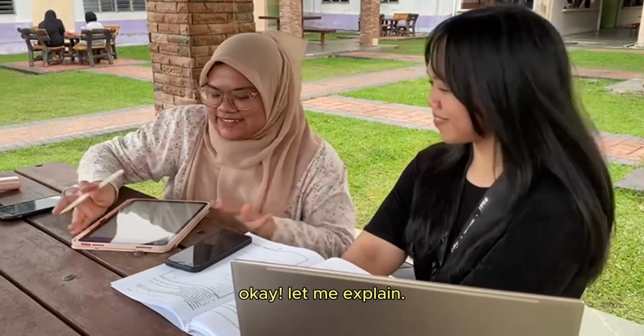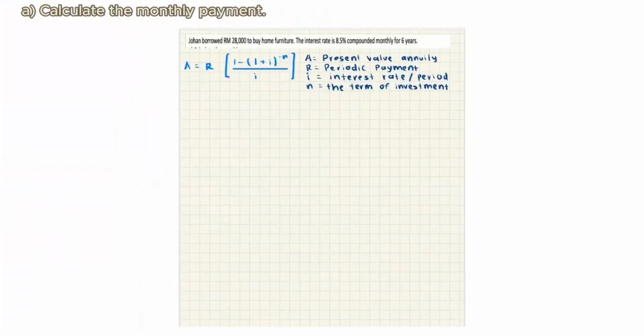Okay, let me explain. Since Uncle Johan borrowed 28,000 to buy home furniture and the interest rate is 8.5% compounded monthly for 6 years, we're going to calculate the monthly payment, which is R. We will use this formula where A is the present value of the annuity, R is the periodic payment, I is the interest rate per interest period, and N is the term of investment.